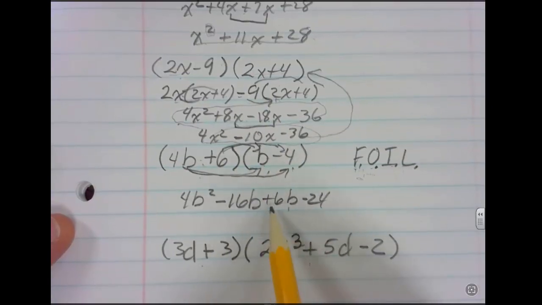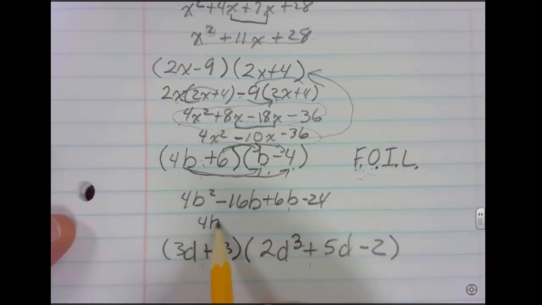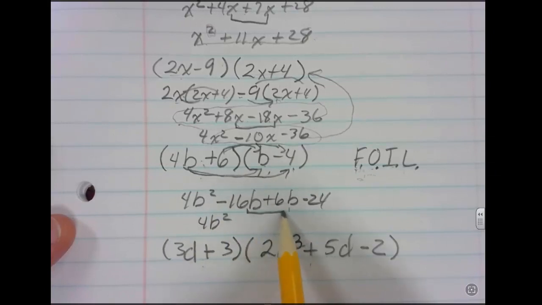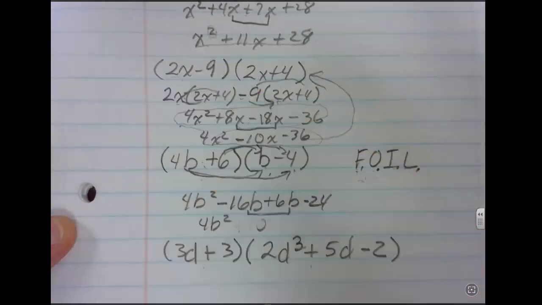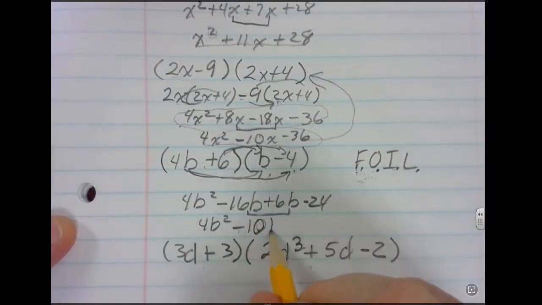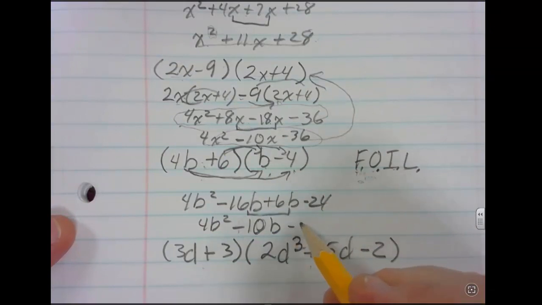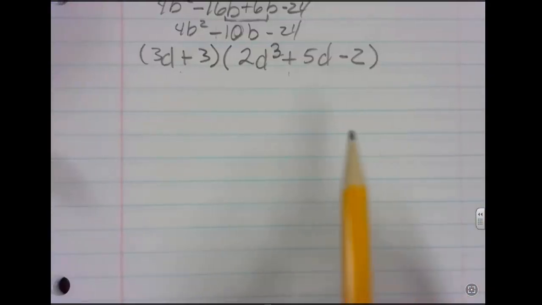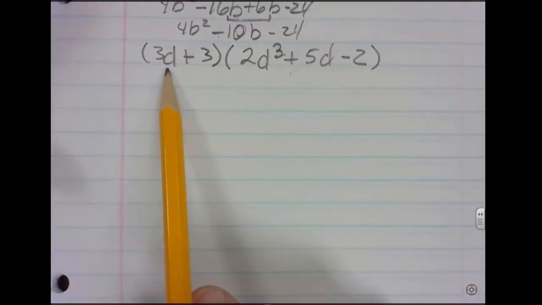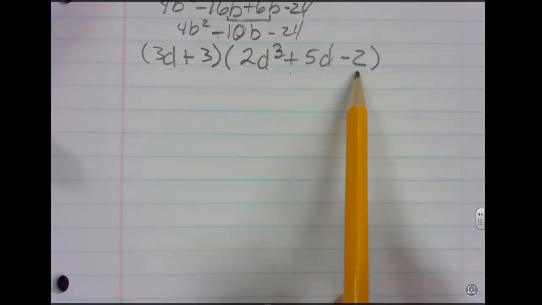Let's go ahead and combine our like terms here. So we have a 4b to the second. This is our like term, so negative 16 plus 6 is going to give us plus 10, sorry, not plus. It's going to be minus 10b, and then bring down the minus 24. For our last example, we have a binomial times a trinomial.